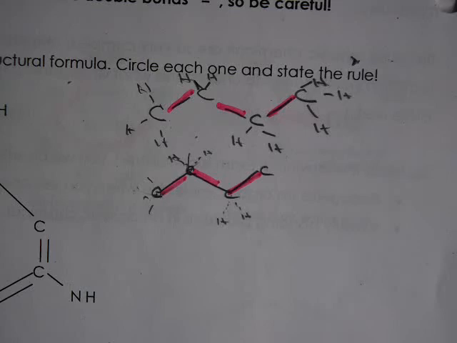And here's the rub with this. In real life, these have different properties. This is called n-pentane, this is called isopentane. They have a slightly different flash point, a slightly different melting point, a slightly different density. A lot of things are slightly different, so they're not the same thing.